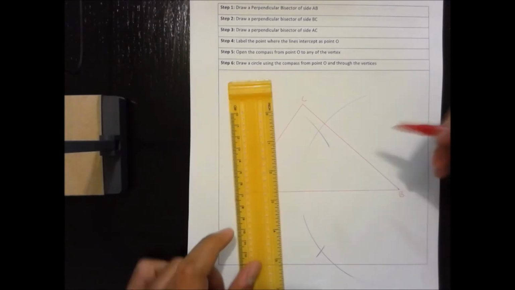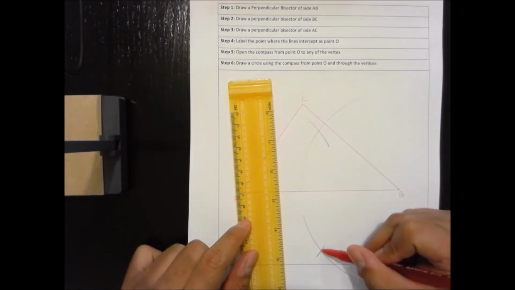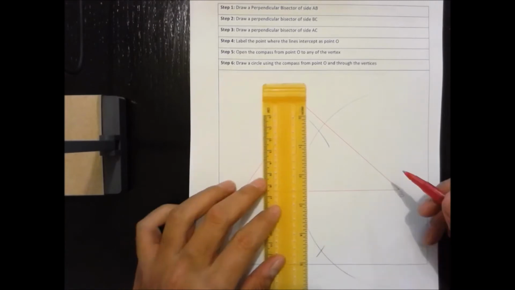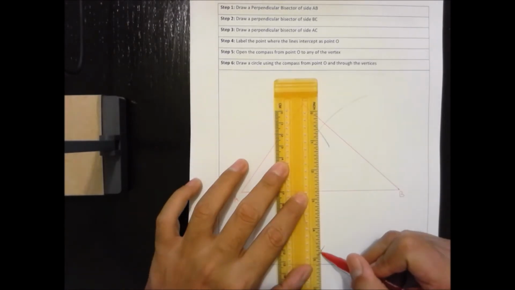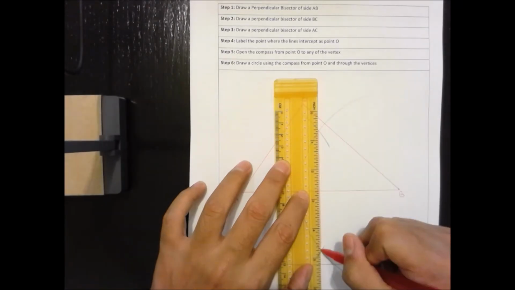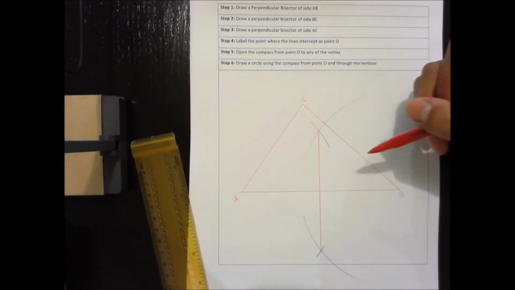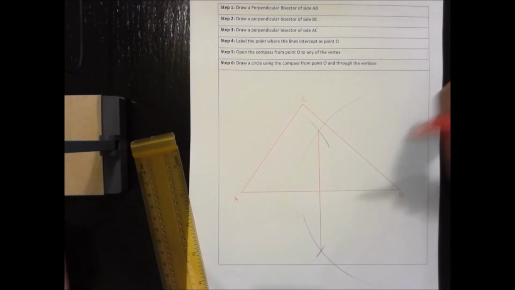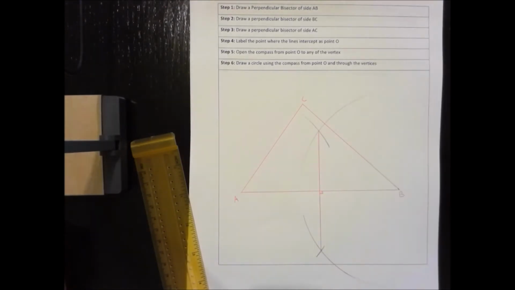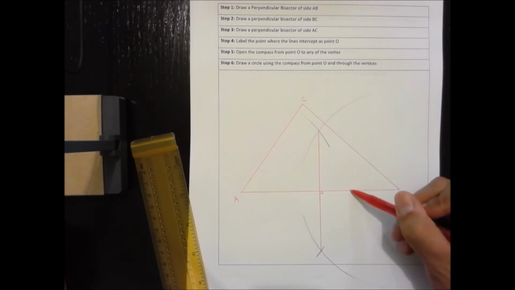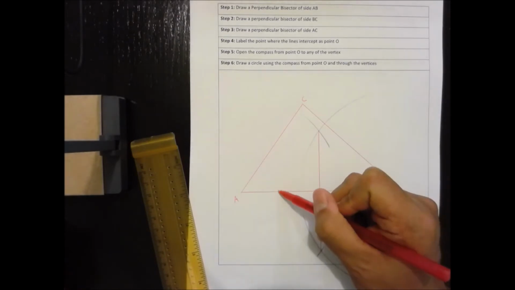Then I'm going to get my ruler and get these 2 points that are intersecting with the arcs, and I'm going to connect them. Since this is a perpendicular bisector, perpendicular means that it makes 90-degree angles, right? Bisector means that it's cutting our segment AB in half.